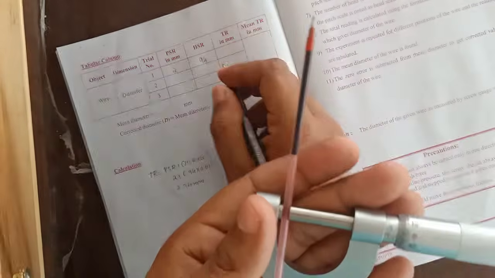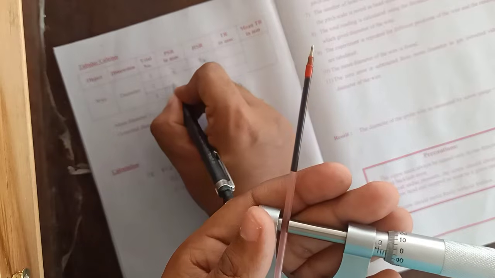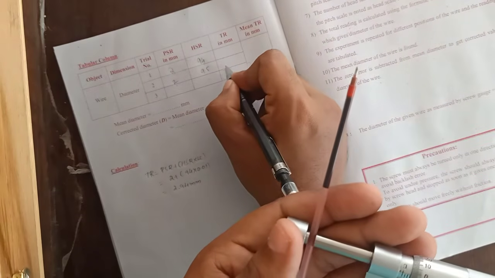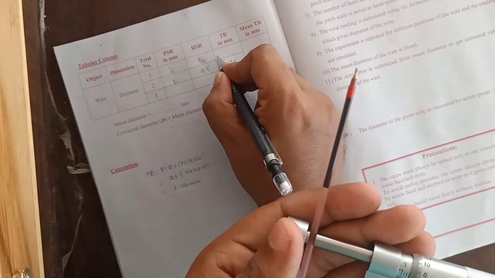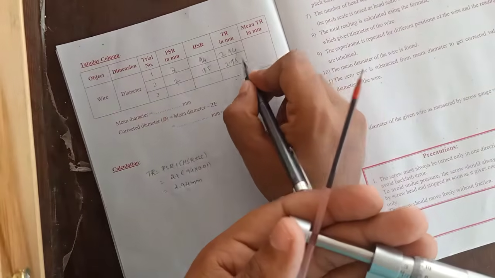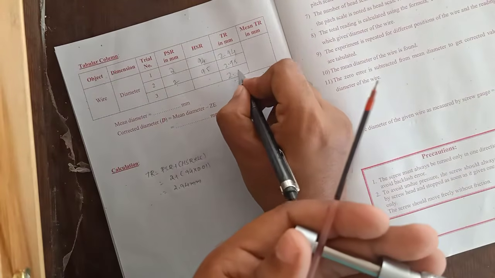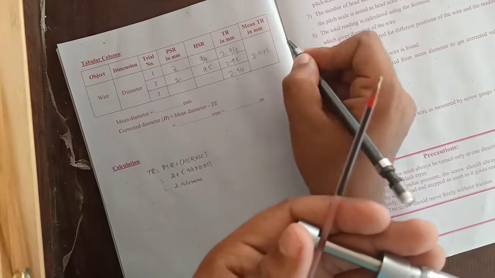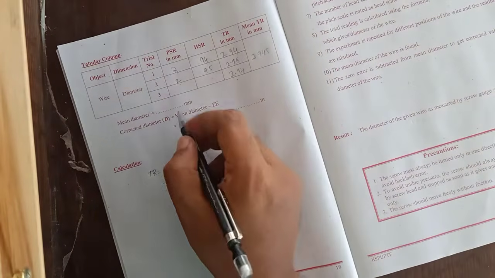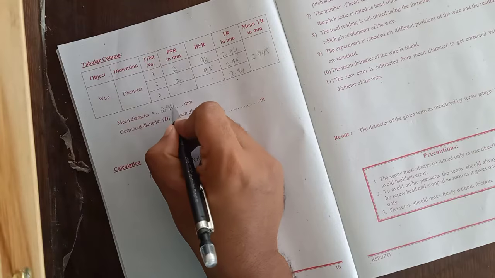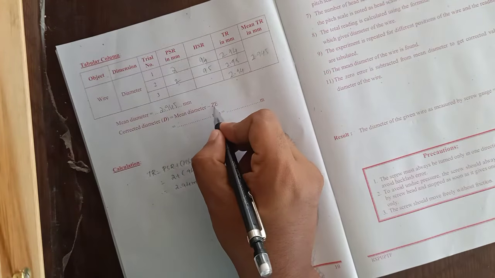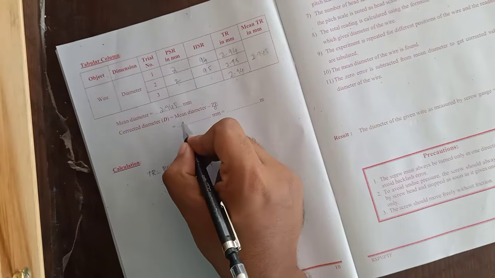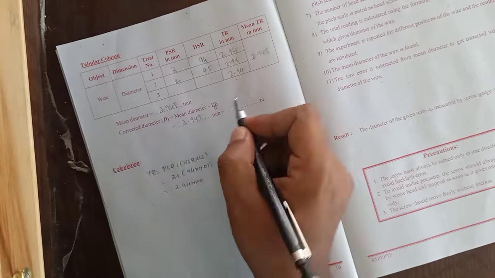Here it becomes 2.95, same PSR is 2, then it becomes 2.95, 2.94, and the mean of it is 2.94, then the mean will be 2.945. Then the mean diameter is 2.945, and the mean diameter minus the zero error, which is 0, is 2.945 millimeter.